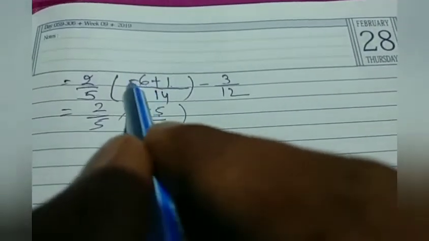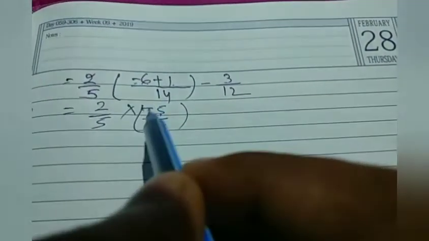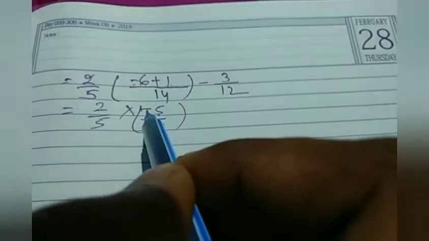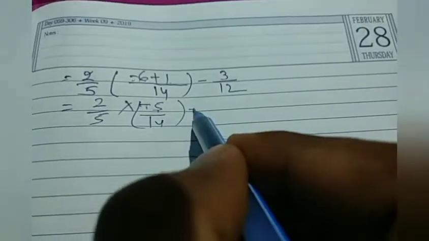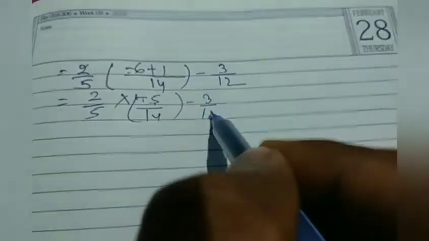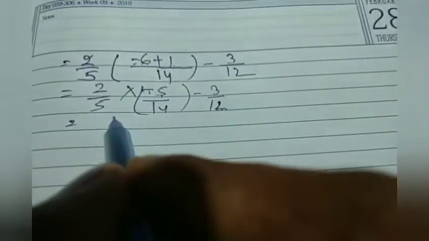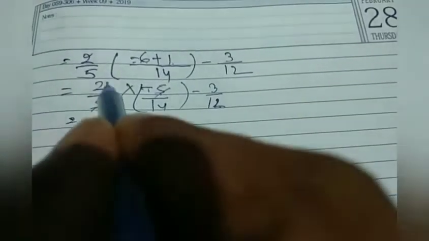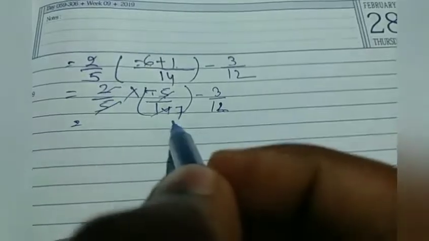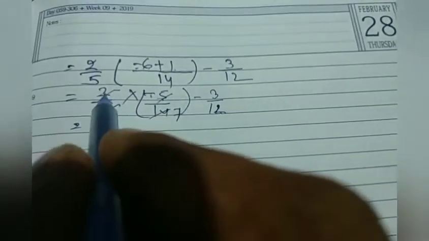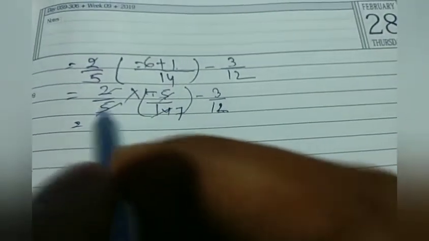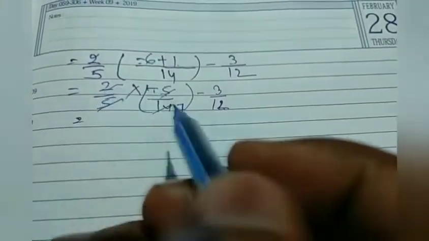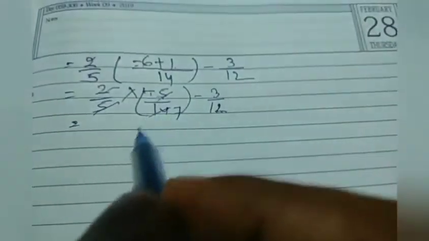Then the larger number 6 has the sign minus, so it retains the minus sign. Then minus 3 by 12. 5 cancels, 2 and 14 cancel, 2 7s are 14. Always remember, we have to cancel numerator with denominator, not numerator with numerator or denominator with denominator. We have to cancel always numerator with denominator or denominator with numerator.